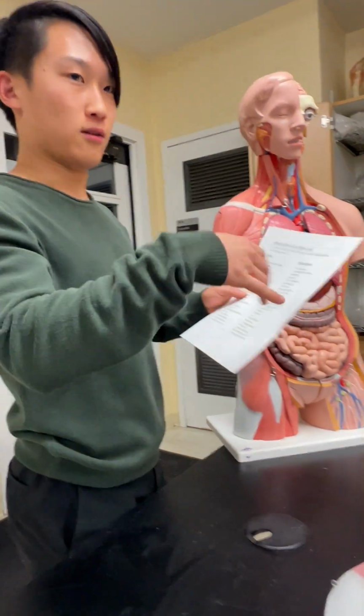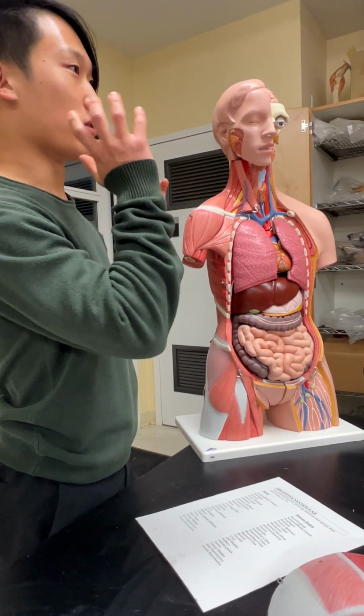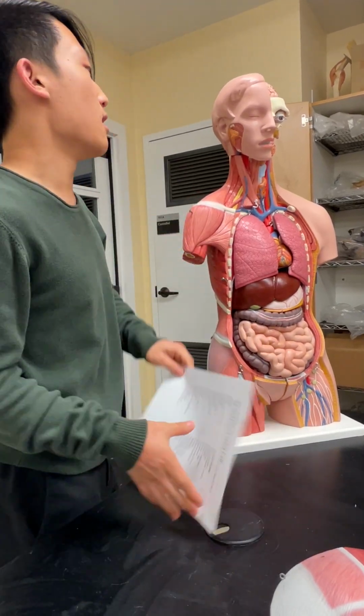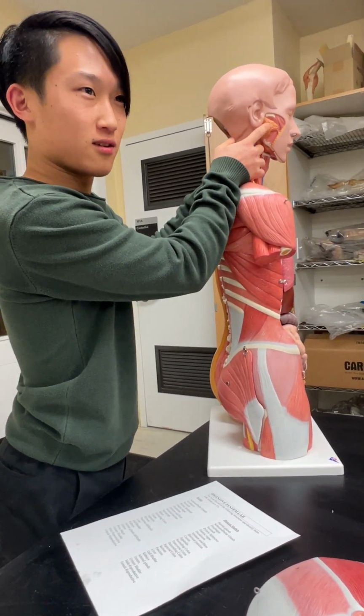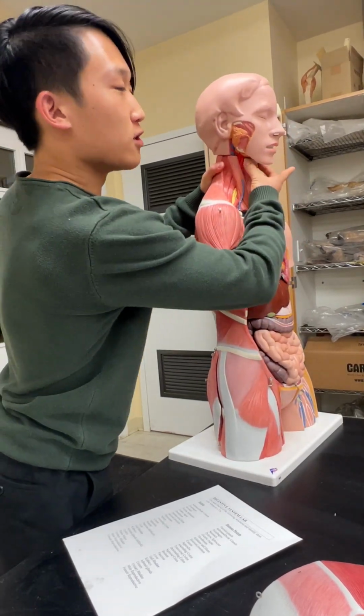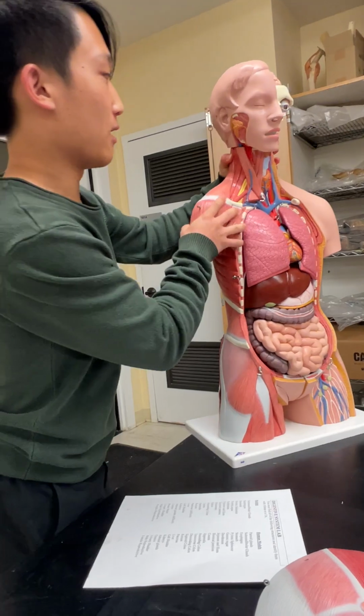So I'm just gonna go down the list. We start with digestion, which starts in the mouth. So we're going to start with some saliva glands. The parotid gland is going to be around the ear, right here. Submandibular is going to be under the mandible. Those are the two saliva glands that we're going to be looking at.